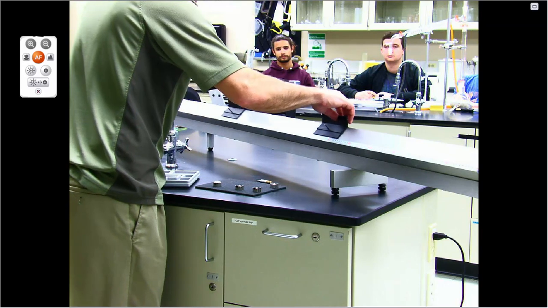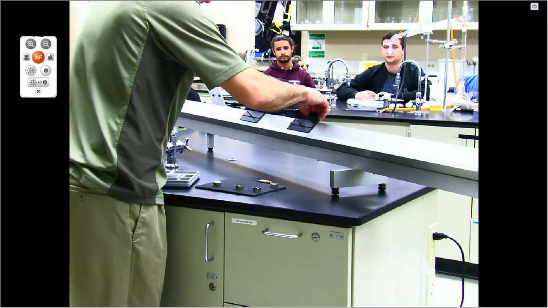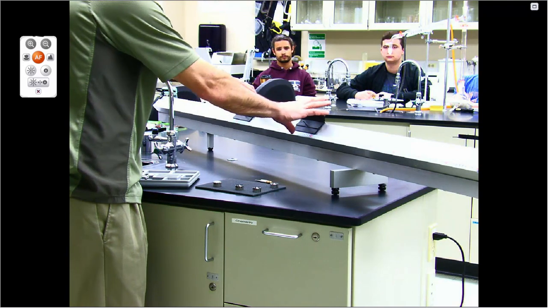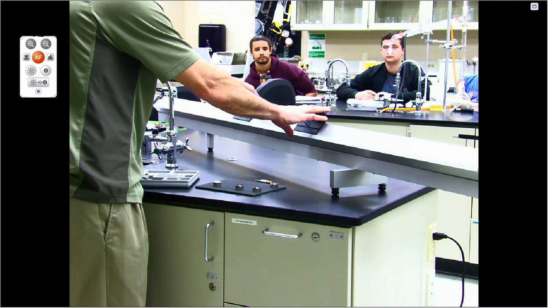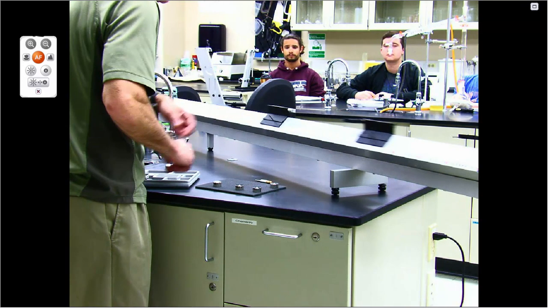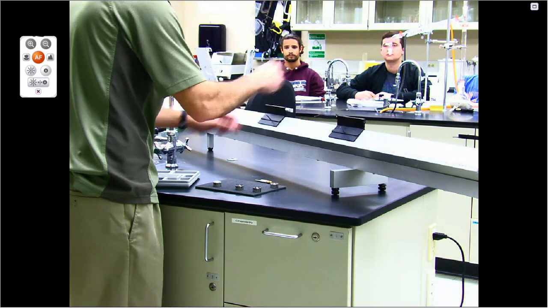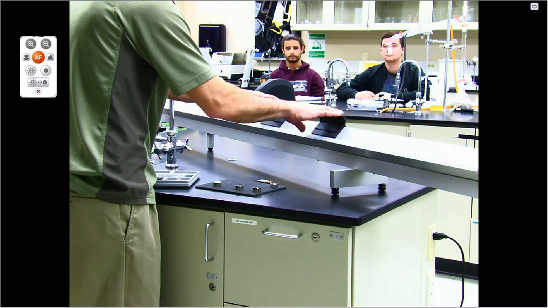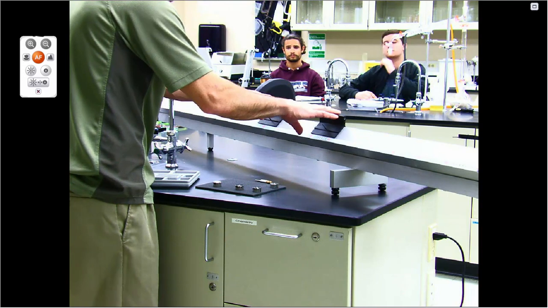Let me start this again. This one is at rest. If this is a pool ball at rest, and you do this right, this one is going to come in and hit it. That one goes out at the same speed that this one hit it with, if they have the same mass. The momentum is conserved and transferred.